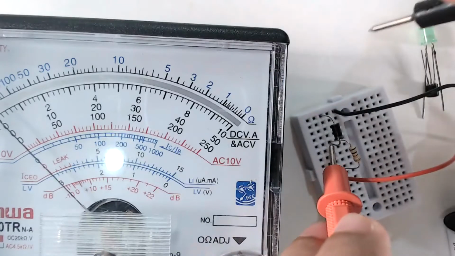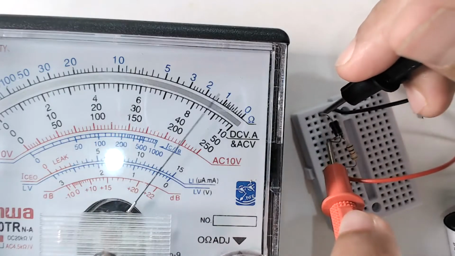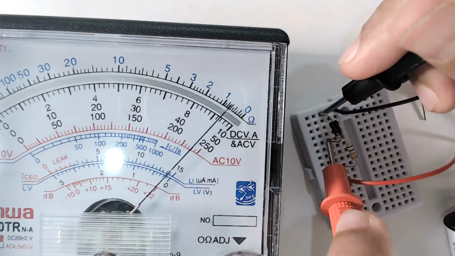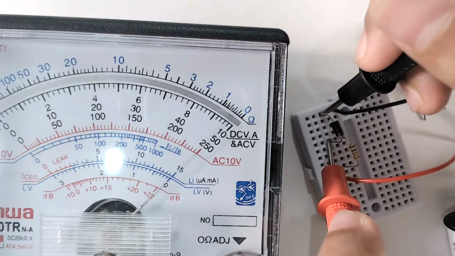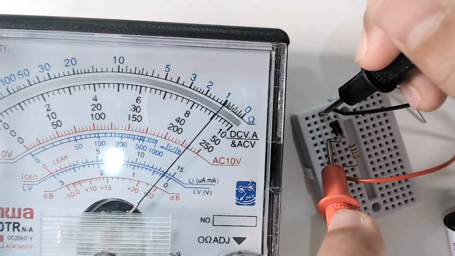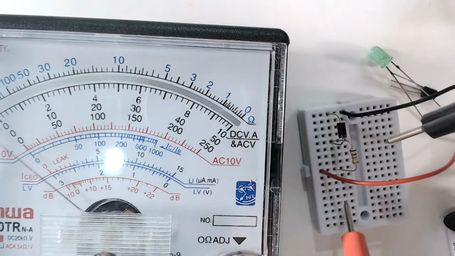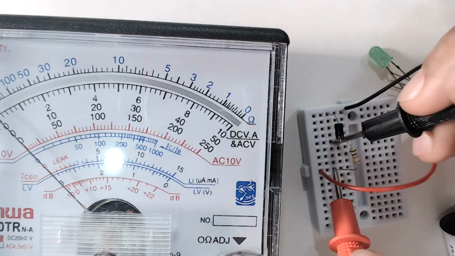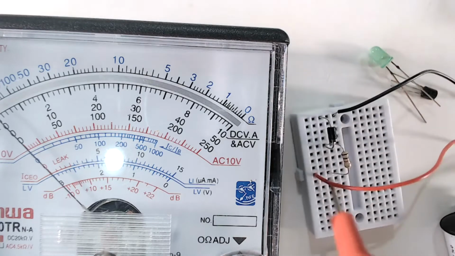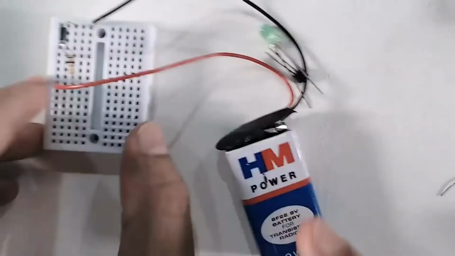If you measure the potential difference across the diode, now I have changed the polarity. The positive terminal is connected to the cathode. That's why you can see it as 9 volt. There is no current flow. As there is no current flow, you can see that there is no potential difference across this resistor.